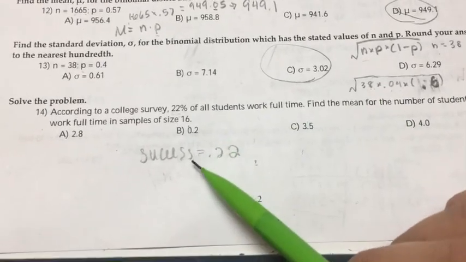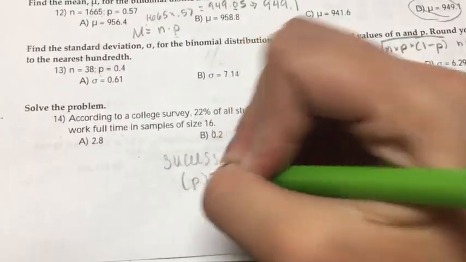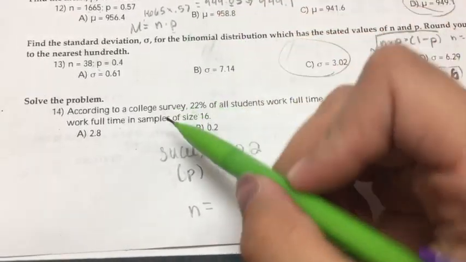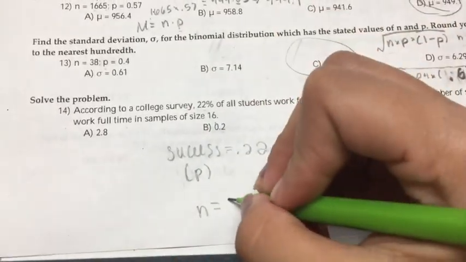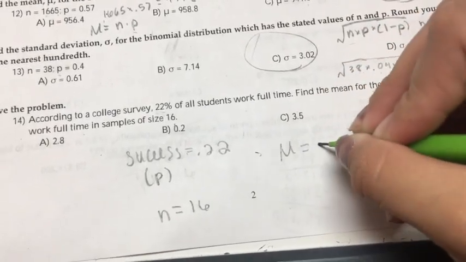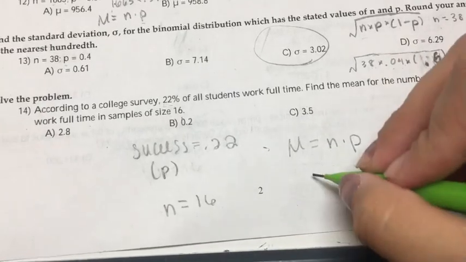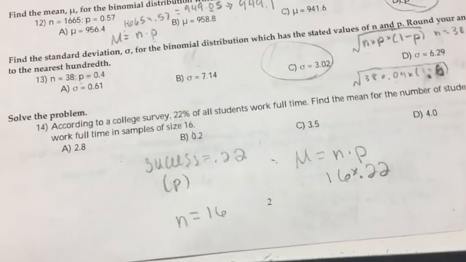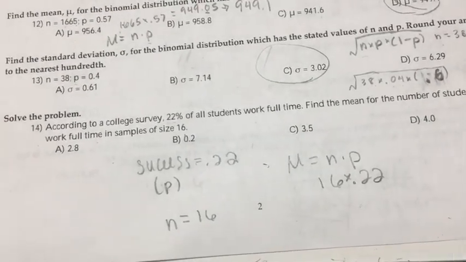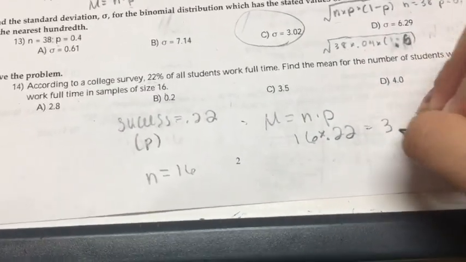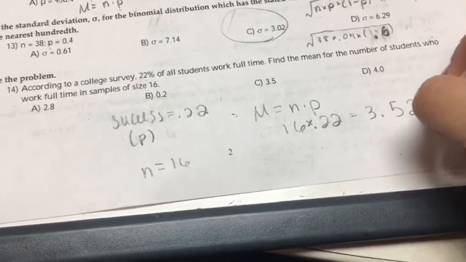So it has your success, which in binomials is referred to as p. And then you have your fixed number of trials or fixed number of people, and it tells you that it's a size of 16. And so the mean for a binomial is n times p. So you just multiply these. So 16 times 0.22 is 3.52, but if you round it, it's just 3.5.